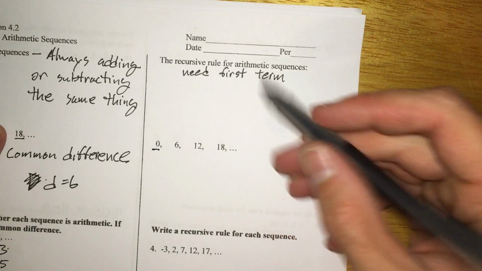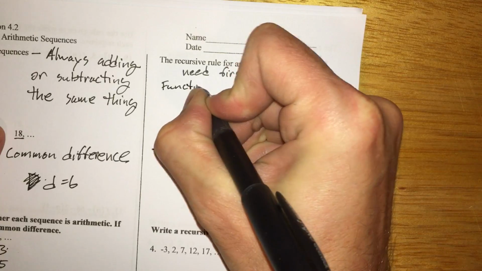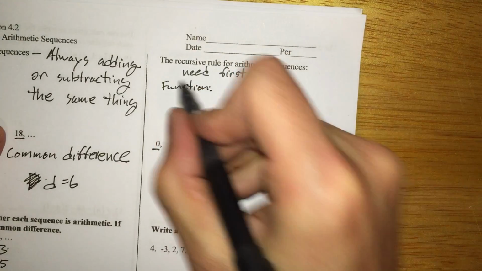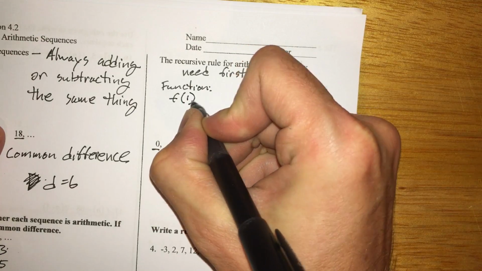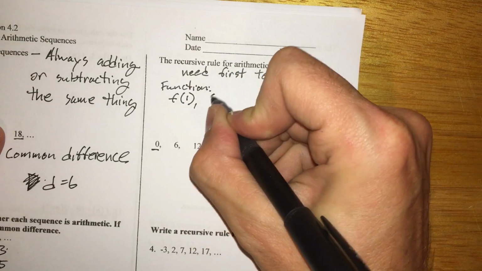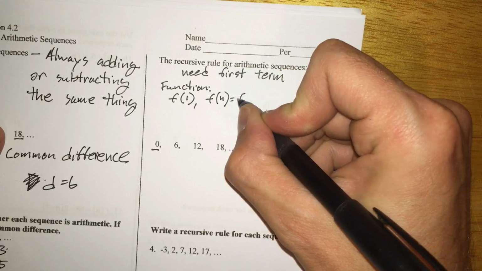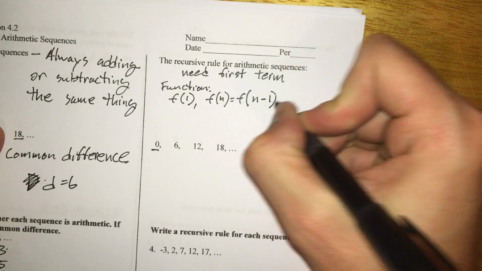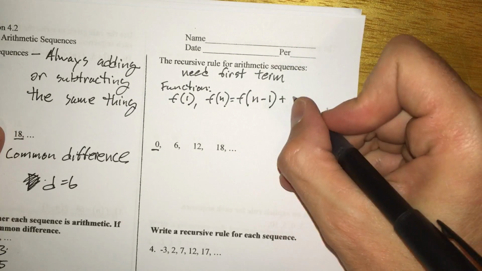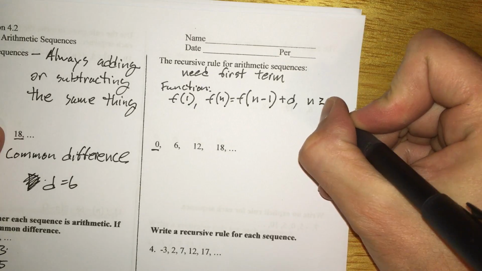So there's 2 notations for this. The first one is function. And that function is going to be f of 1, so our first term. And that's going to be f of n equals f of n minus 1 plus d. And then it's n is greater than or equal to 2.